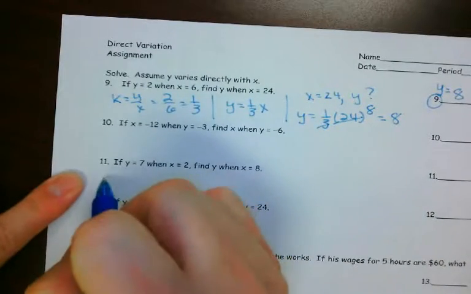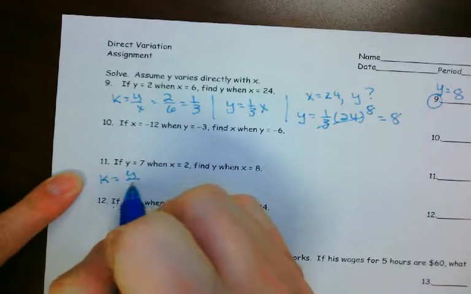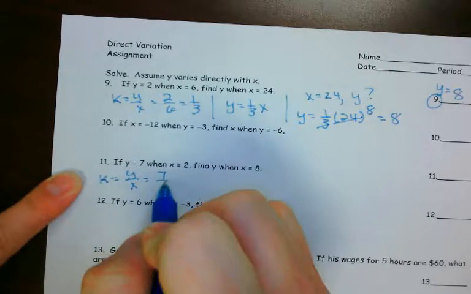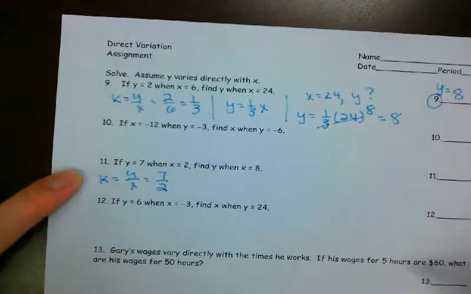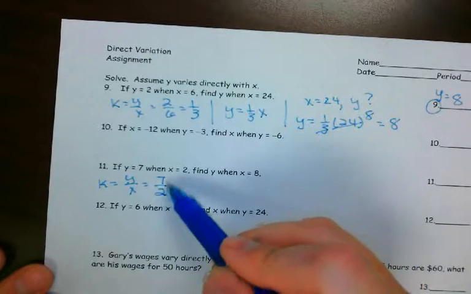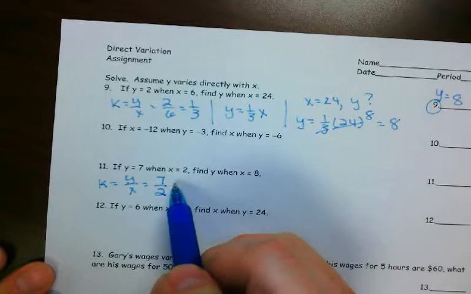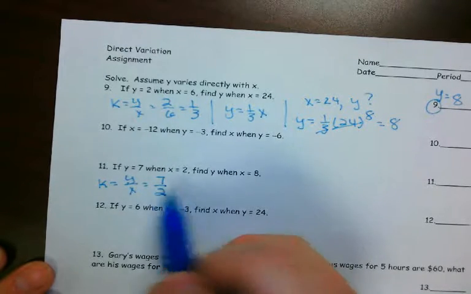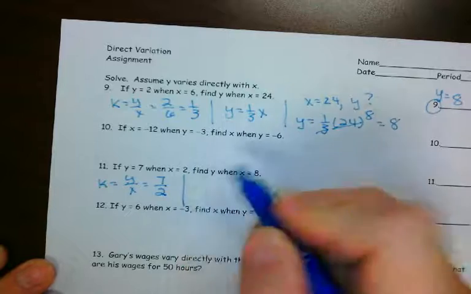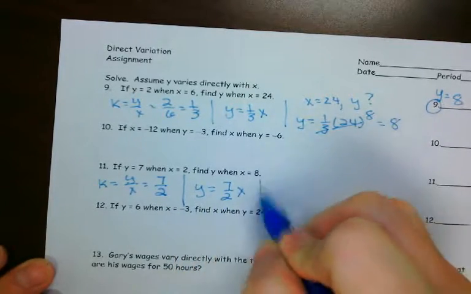So number 11, again, I'm going to start off with I've got to find k. So I know k equals y divided by x, which is going to be 7 divided by 2. Now, I can't simplify that anymore. It's an improper fraction, so just leave it. It doesn't hurt anything to leave it as an improper fraction, especially if I have to graph this. This k is my slope, right? So my top number is my rise. My denominator is my run, okay? So I don't have to worry about rewriting that, okay? So my equation now is y equals 7/2 times x.